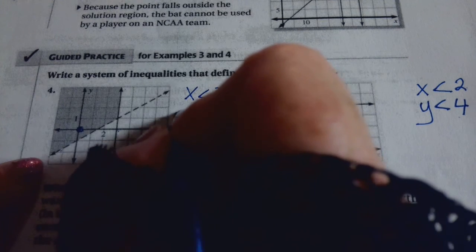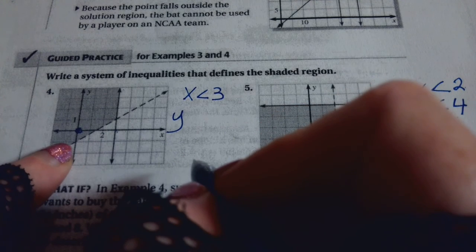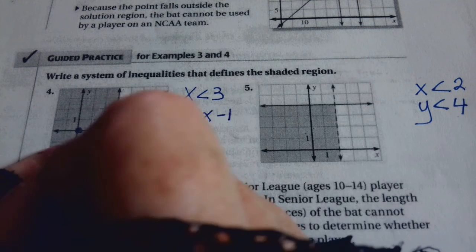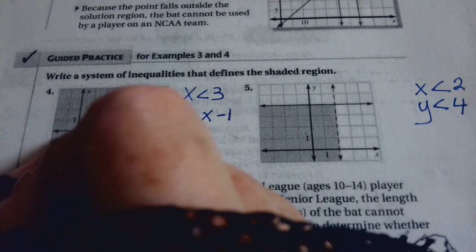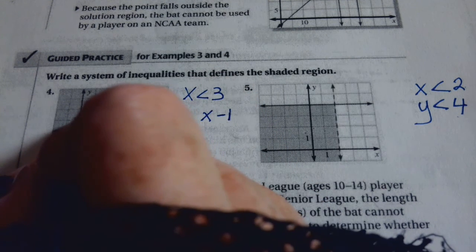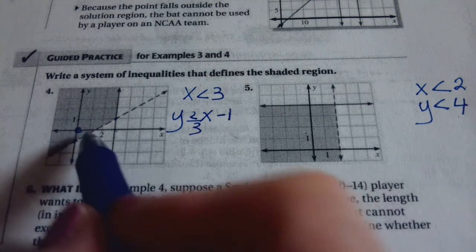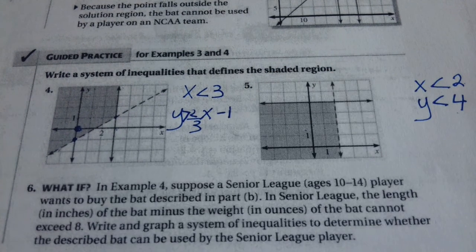Then I have this dashed line right here. So for right now, I'm going to say y. I know the y-intercept is at -1, 0, -1 is right here. That's that part. And then the slope, I'm going to use this point, maybe use this point to count the slope at 1, 2, up 2, and then 1, 2, 3. So it's 2/3. Now, is it above the line or below the line? If it's above the line, y is greater than 2/3 x minus 1.